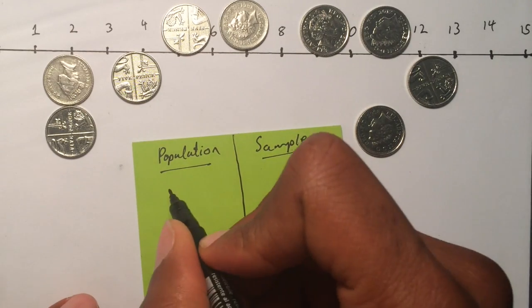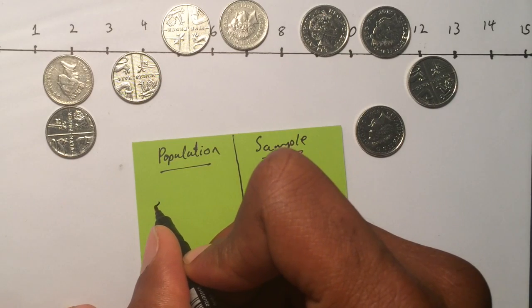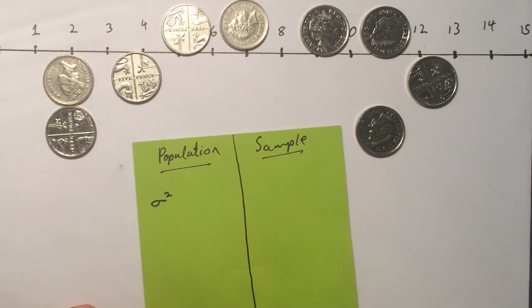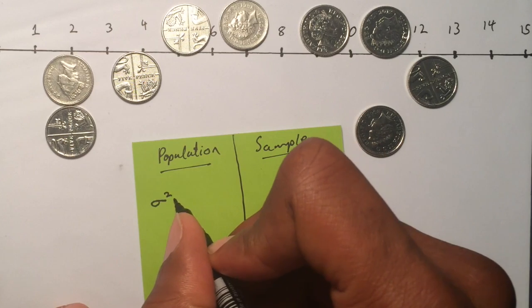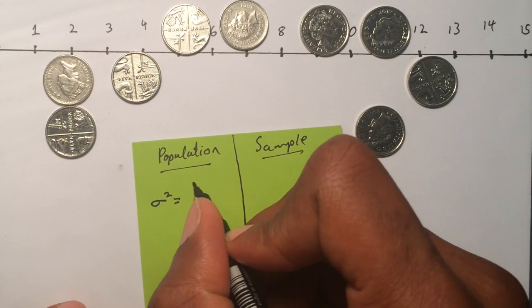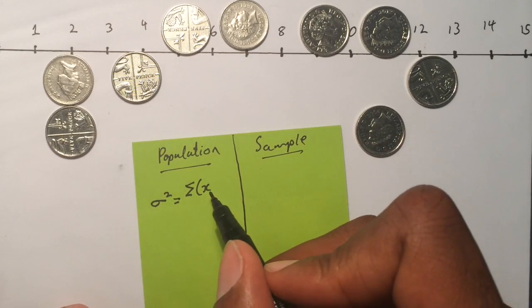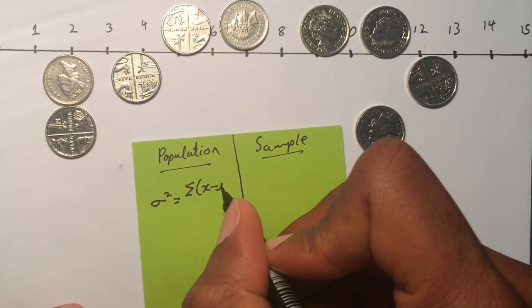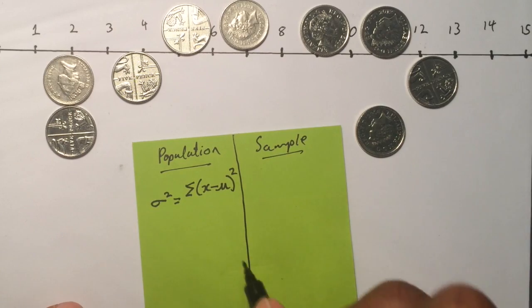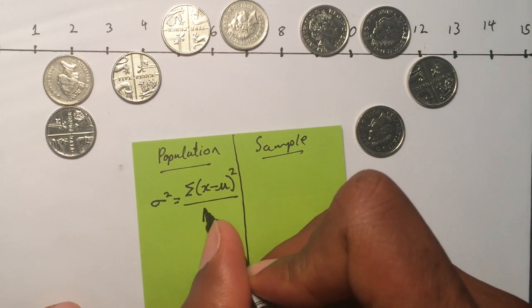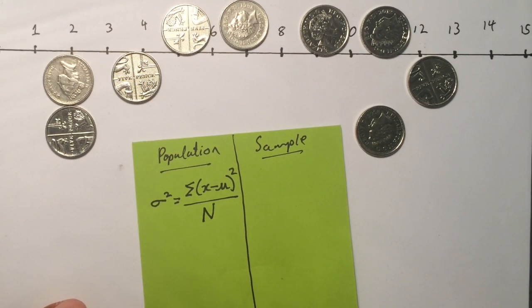For the population, the symbol is sigma squared, so that's the symbol for the variance, is equal to the sum of all the differences between the data points and the mean squared over the total number of observations.